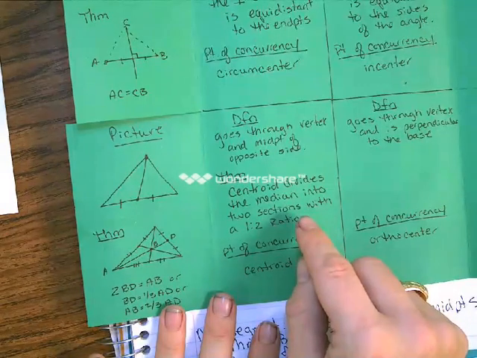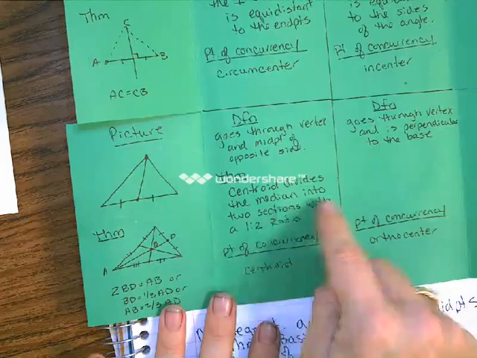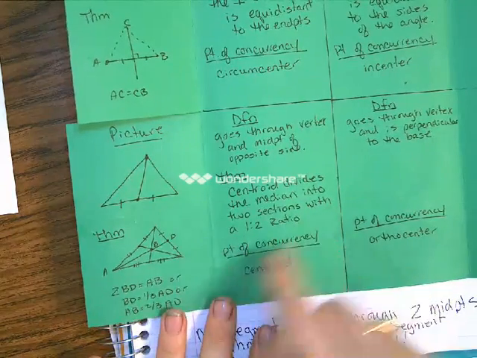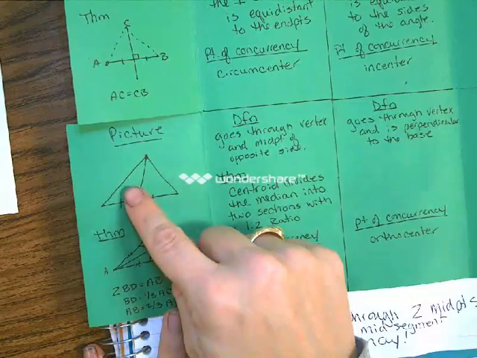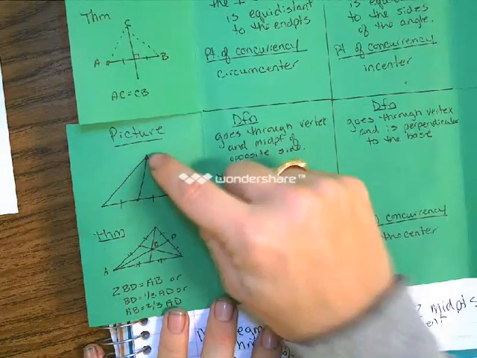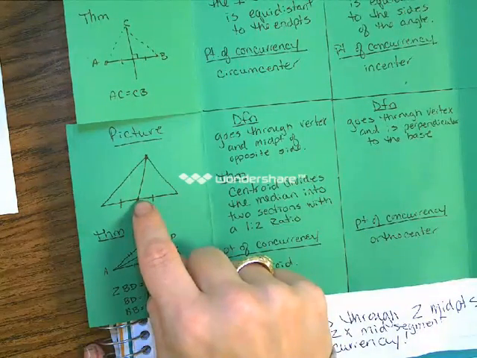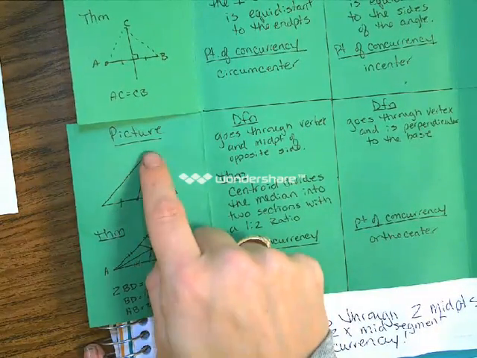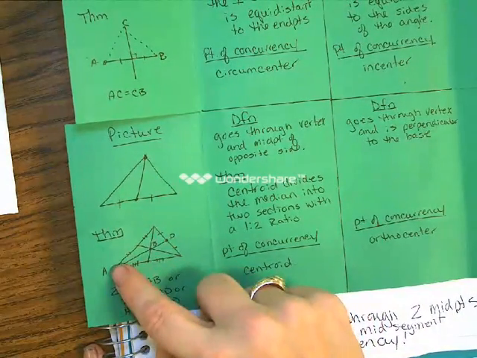Centroid divides the median into two sections with a 1-to-2 ratio. Point of concurrency is centroid. Let me talk about these pictures real quick. Again, this is just an example of what one looks like. This is the theorem. To make sure you draw this picture accurately, you're going to want to start with the midpoint. So just eyeball where the midpoint is and then draw a line to the vertex. Same thing here. Find the midpoint, draw a line to the vertex, find a midpoint, draw a line to the vertex, find a midpoint, draw the line to the vertex.